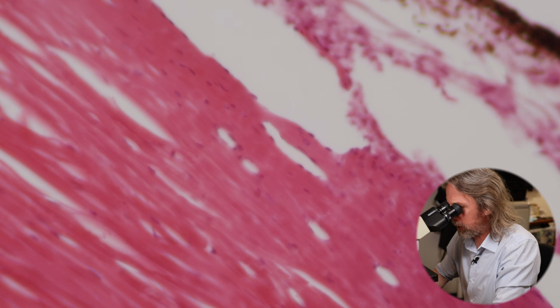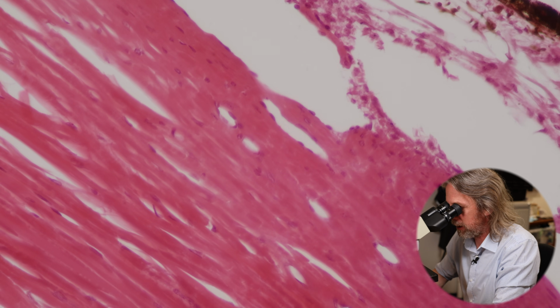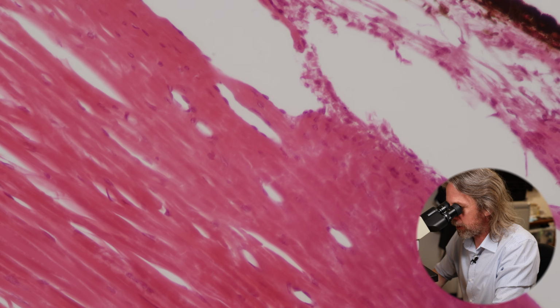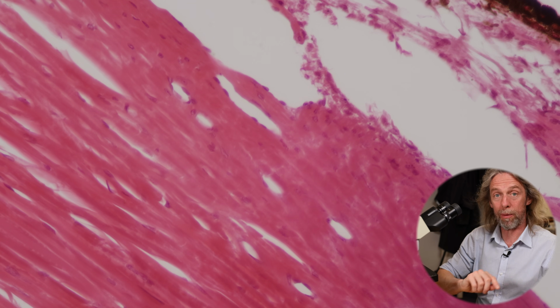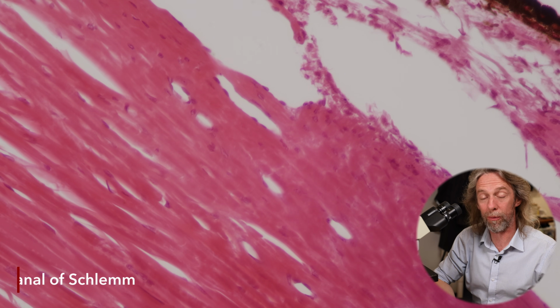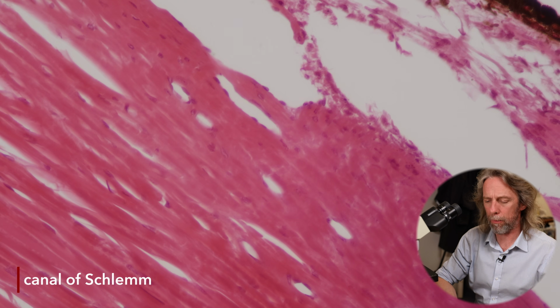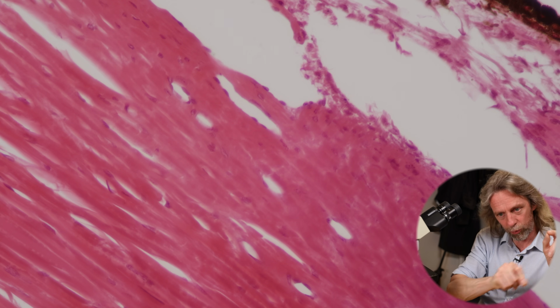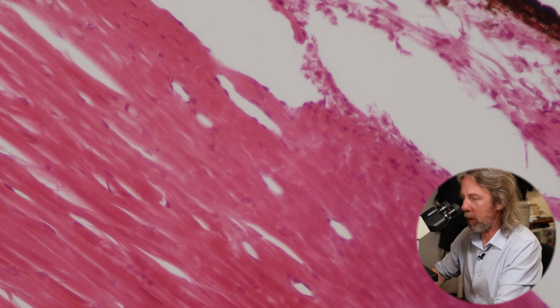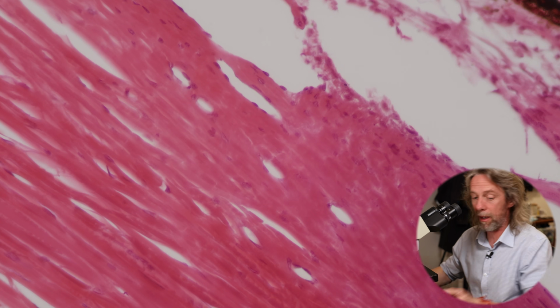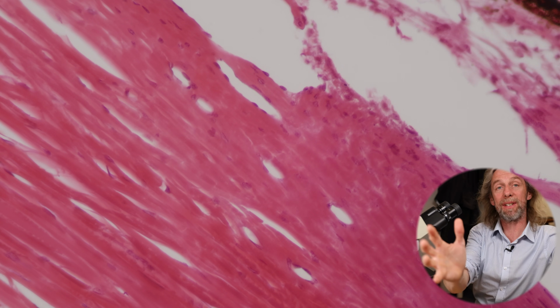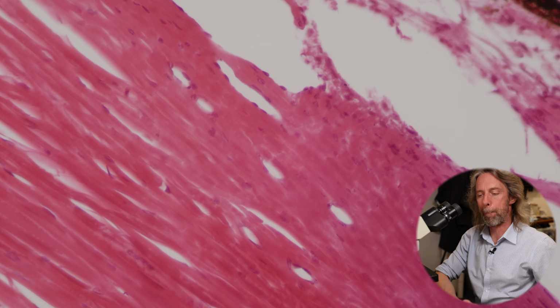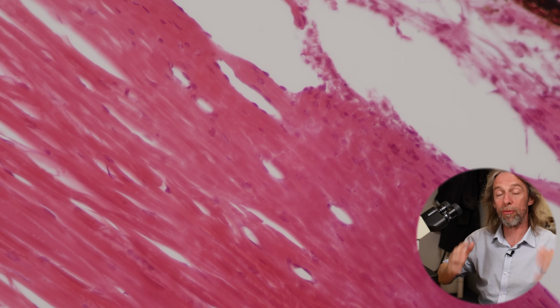And then that trabecular meshwork passes that aqueous humour into something called the canal of Schlemm, Schlemm's canal, and that's like a ring that runs around the eye in this layer here, and then that aqueous humour is passed into blood vessels and it goes back into the blood. So there's a constant flow.